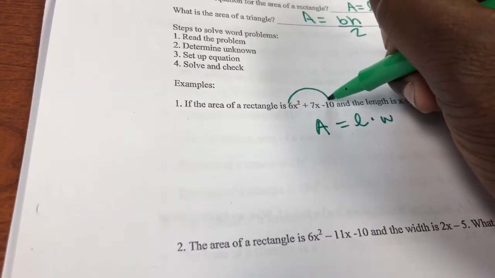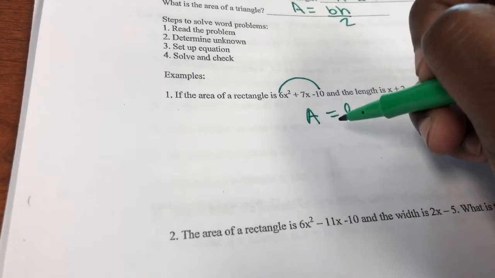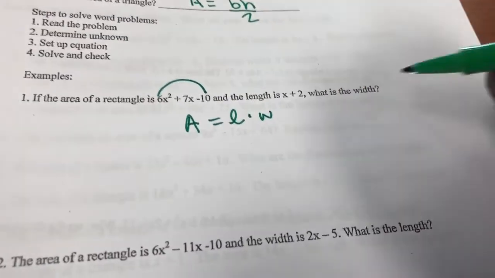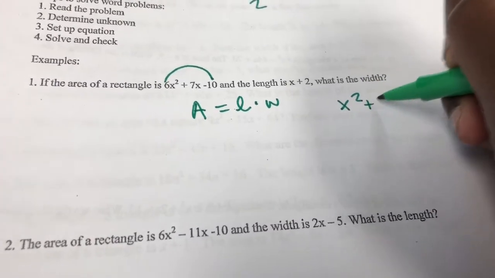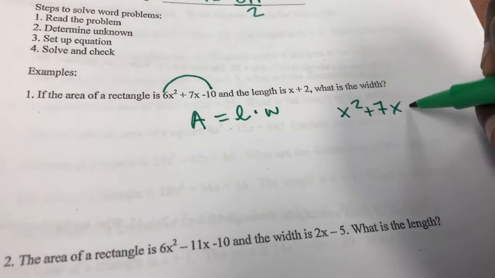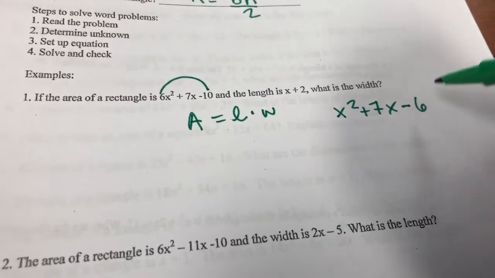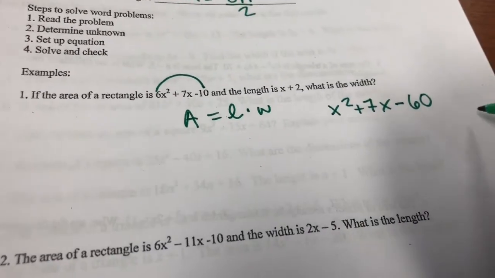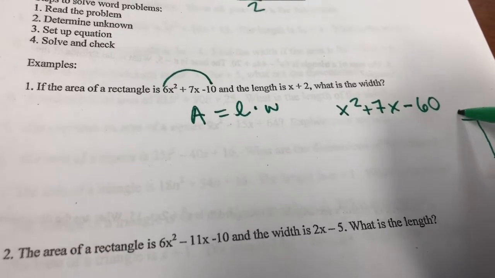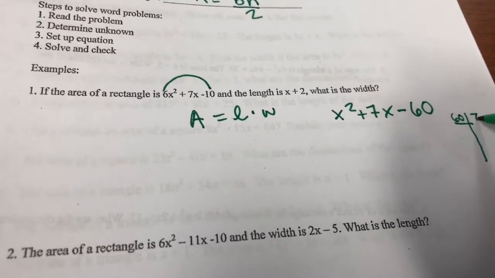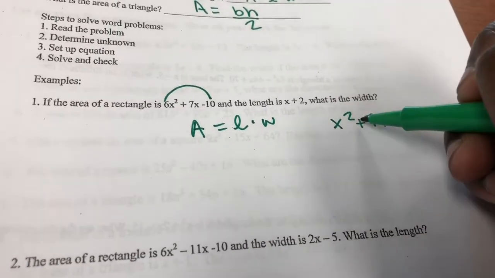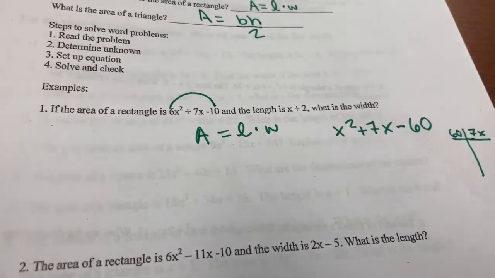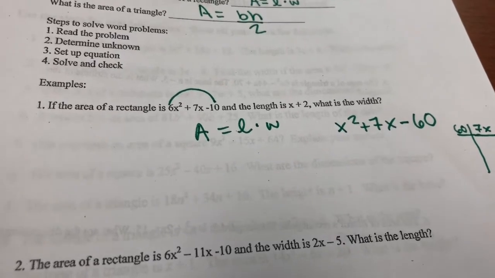So we'll distribute this to the back. And so our new equation is going to be, and I'll do it over here to the side, x squared plus 7x minus 60. And so we have to see which factors of 60 will get us to 7x, right? And so we look at our first sign, we see a positive and a negative, so we know it's going to have to be a positive and a negative.